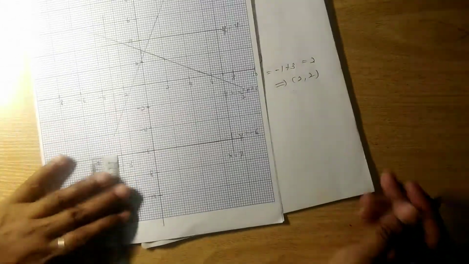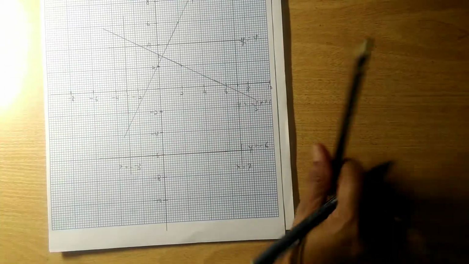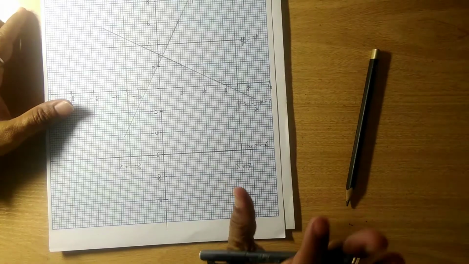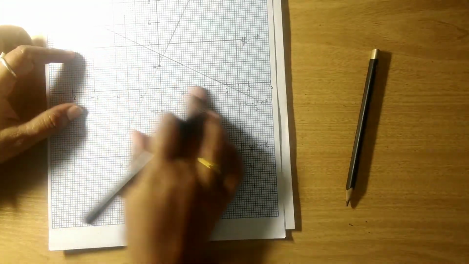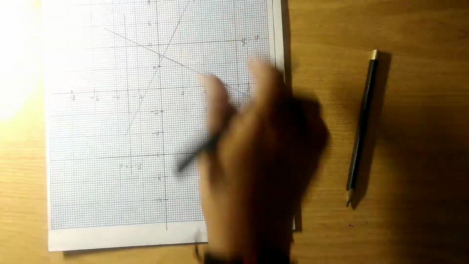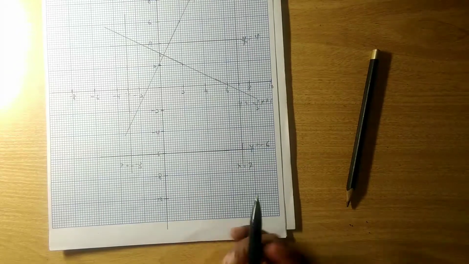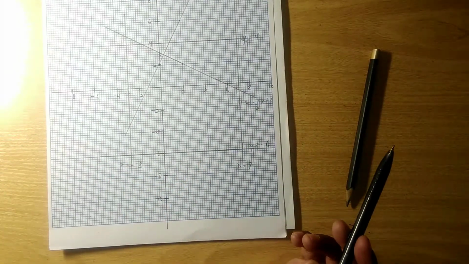Basically this is how simple the concept of drawing straight lines is. If you have a line with a gradient, you need two coordinates. If it's any other line, vertical or horizontal, you just look at where the line is actually going to intersect with the respective axis.